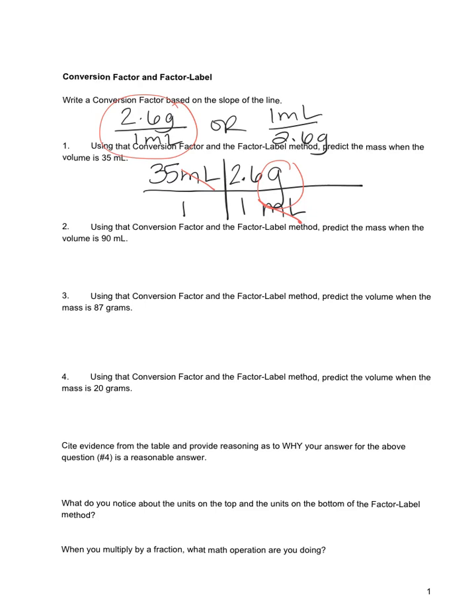When I multiply those together and divide by 1, I'm going to get an answer of 91 grams. So that is how I'm going to do these problems.